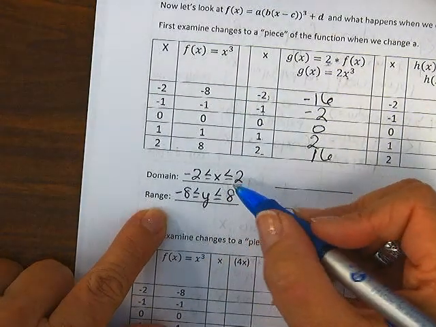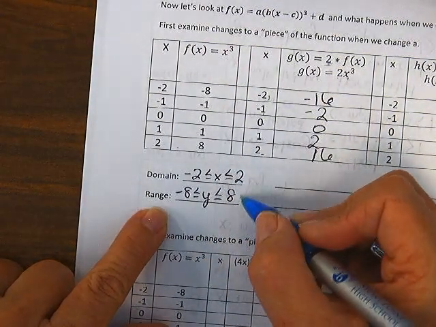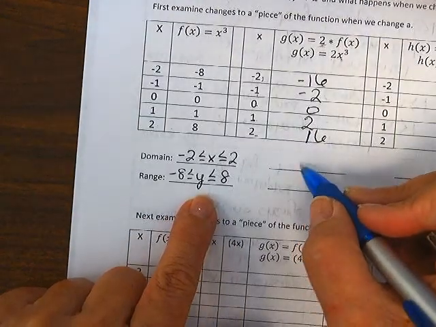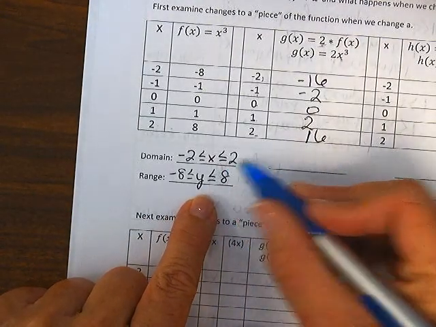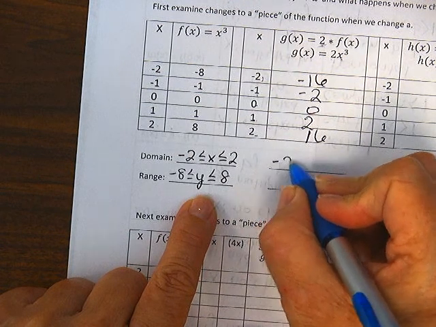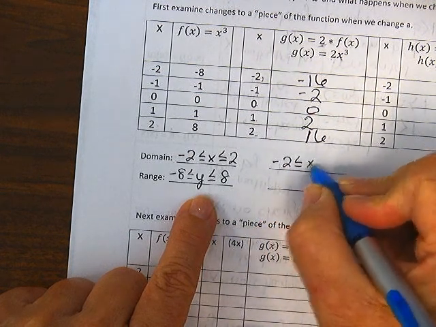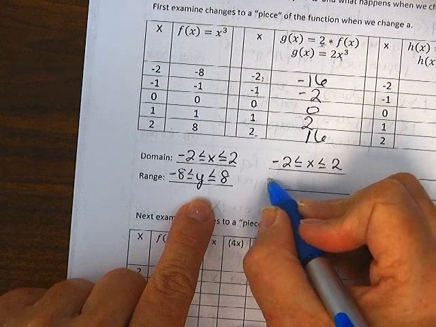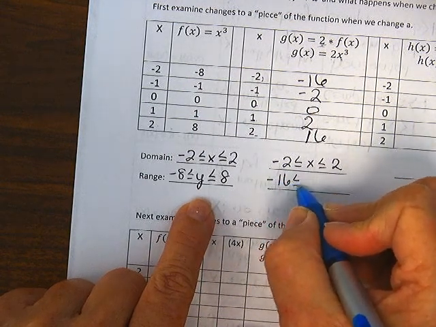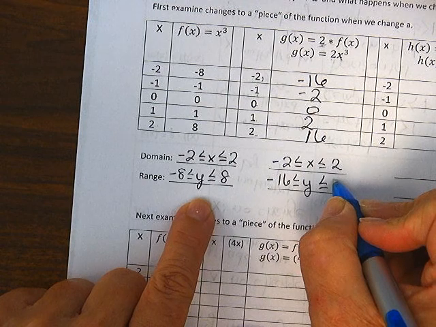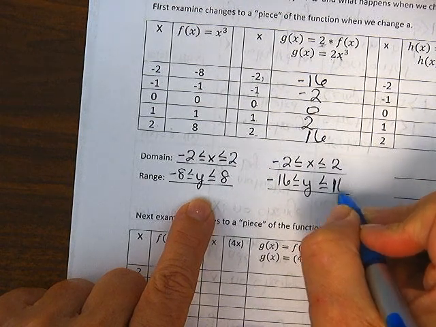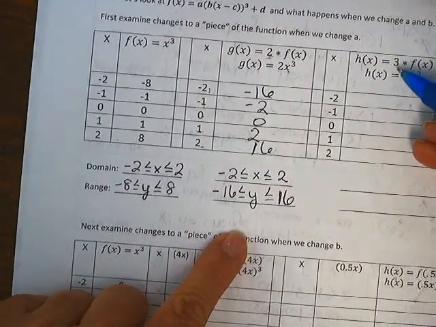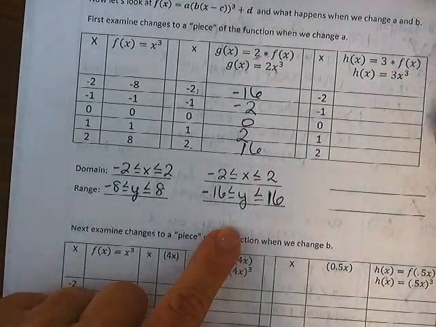And again, that's because we're looking at just a little piece of our function, not the whole thing, because we want to see what happens to this as we modify a. My domain stays the same. So negative 2 is less than or equal to x is less than or equal to positive 2. But my range has changed. It has expanded to positive 16.